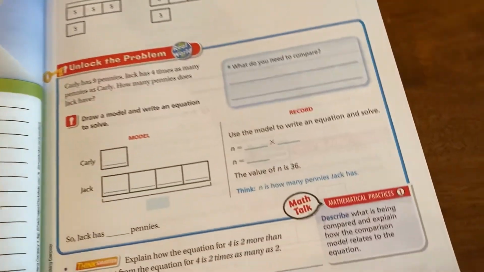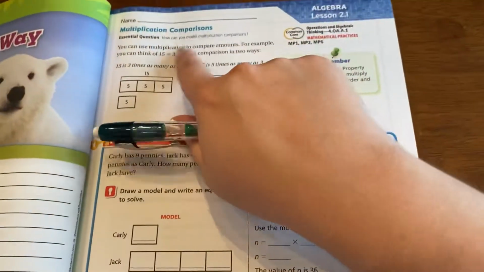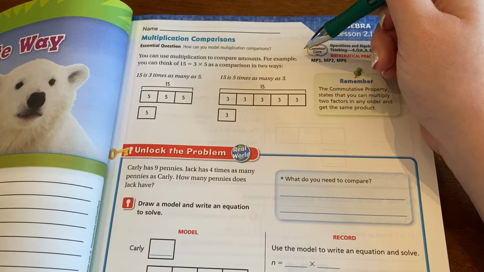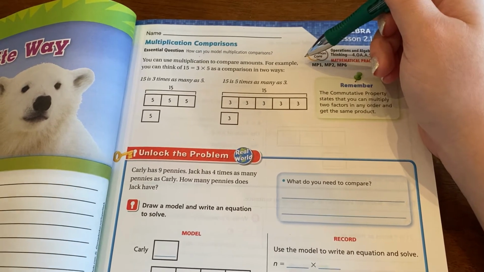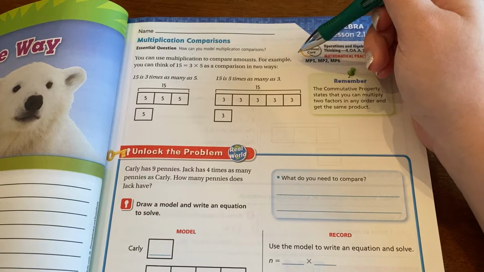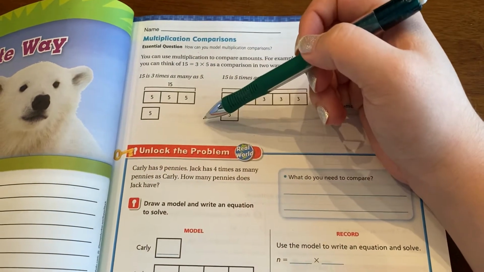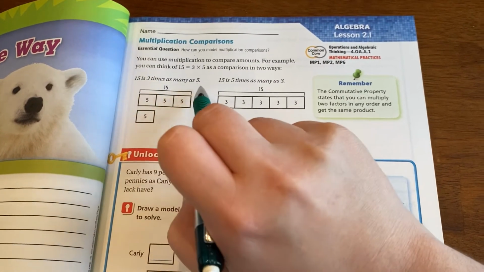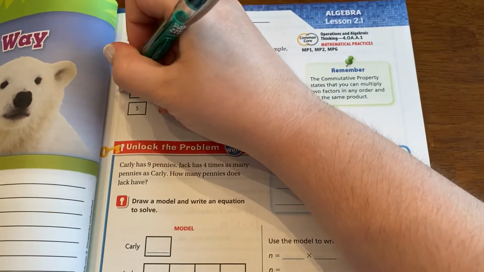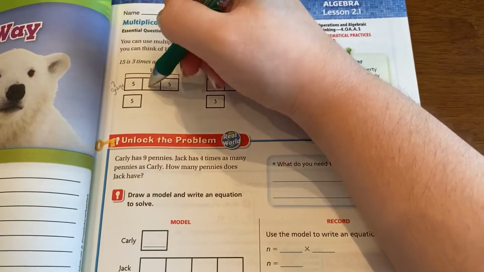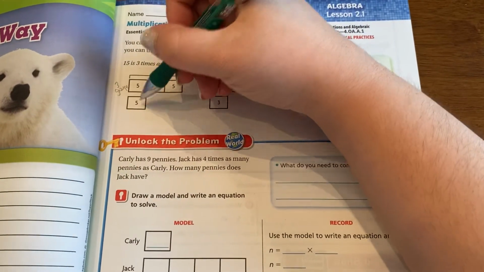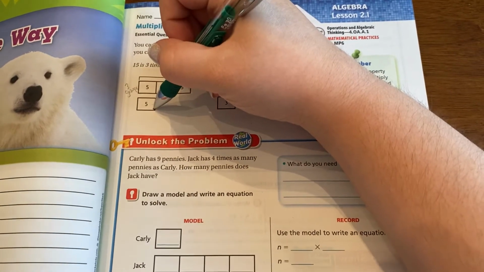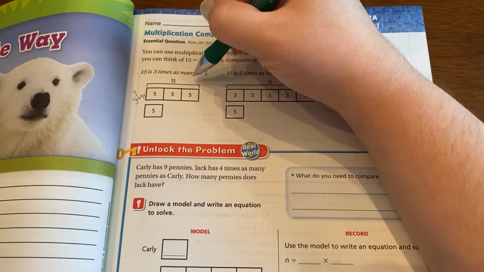So I'm on page 63 down here, starting with multiplication comparisons. You can use multiplication to compare amounts. For example, you can think of 15 equals 3 times 5 as a comparison in two ways. They have one comparison here. 15, this whole group right here, is 3 times as many as 5. So here I have 3 groups of 5, 1, 2, 3, and here I only have one group of 5. So we're comparing what 3 groups of 5 is like to one group of 5. One group of 5 just has 5 in it, but 3 groups of 5 makes 15.